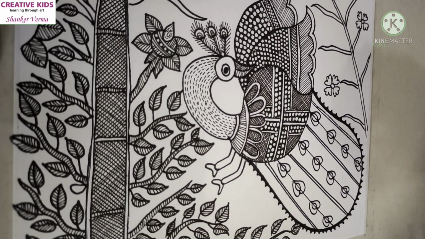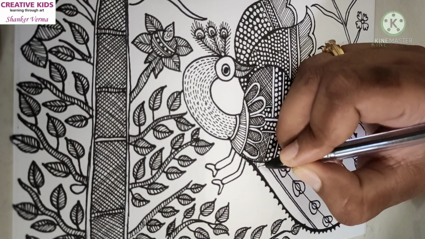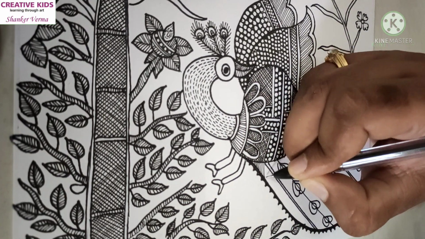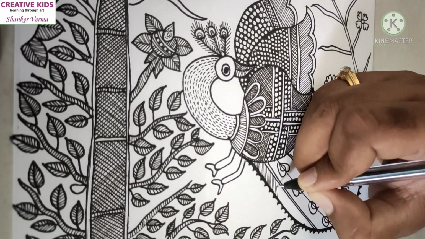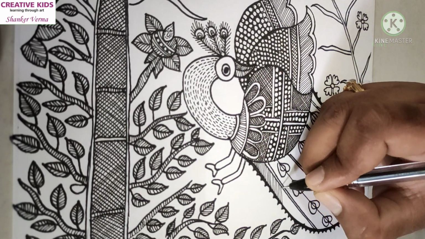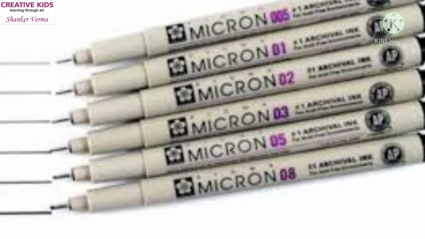I used a permanent marker for the drawing, and for the detailed work I am using a gel pen here. You can use a Micron pen also, which is available in the market in 0.2 mm, 0.3 mm, 0.4 mm and various sizes.